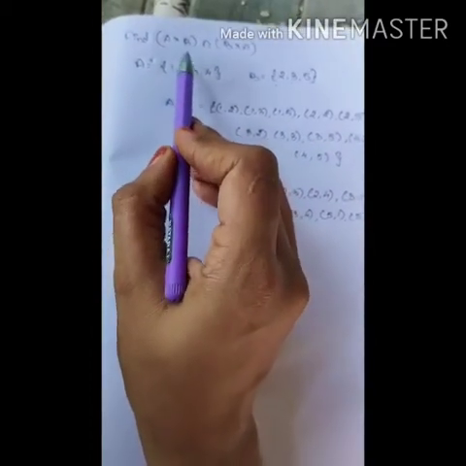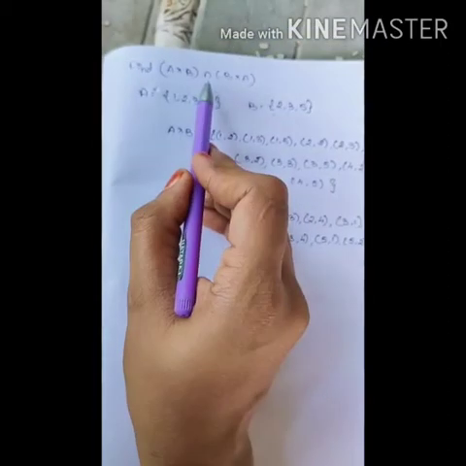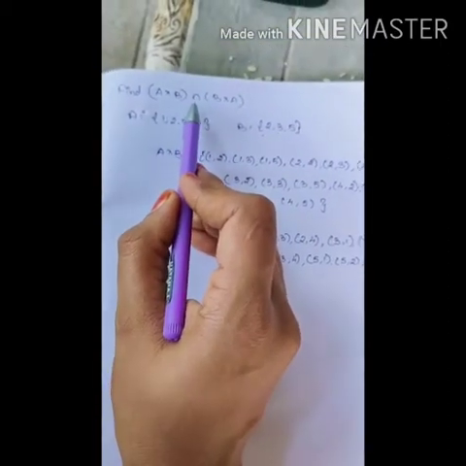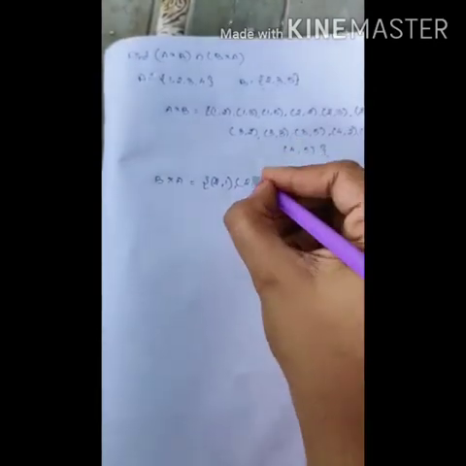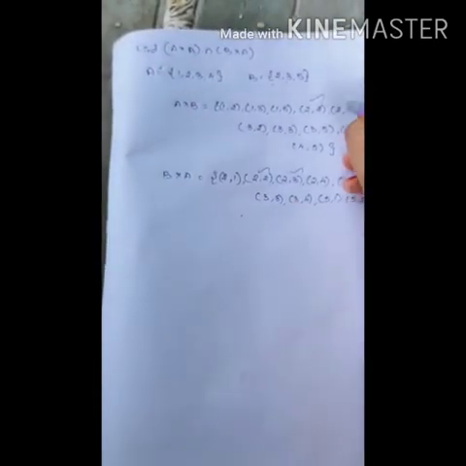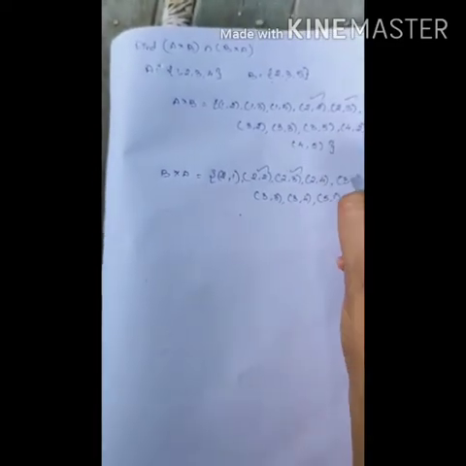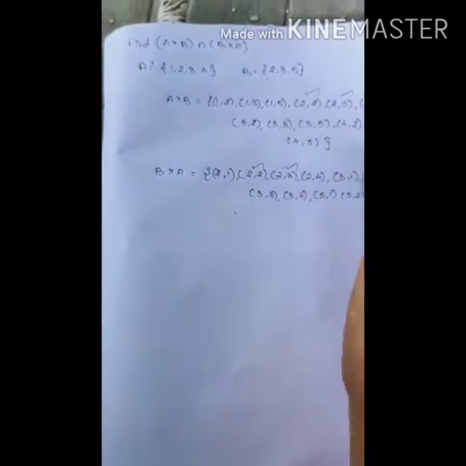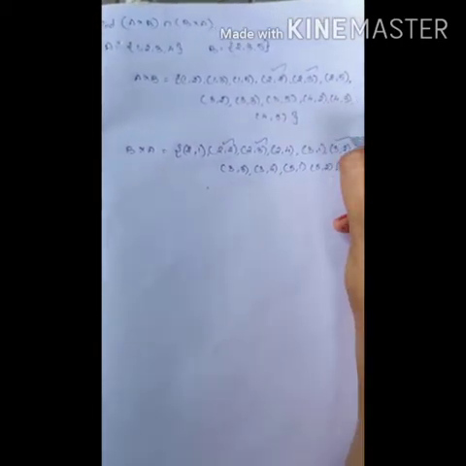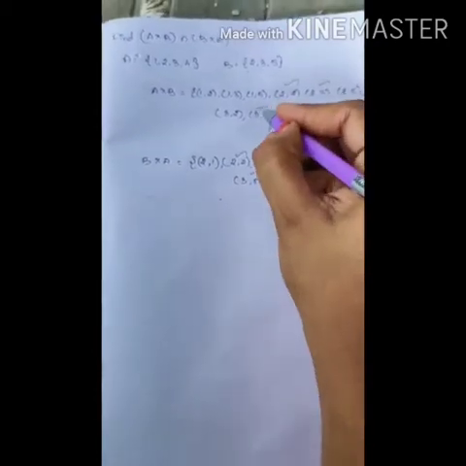Now as it is given, intersection means common, so we will get the common pairs in both the cross products. So let's see what is there. We can see (2, 2) is the same in both the cross products, and similarly (2, 3), and likewise we will get (3, 2), and lastly (3, 3).